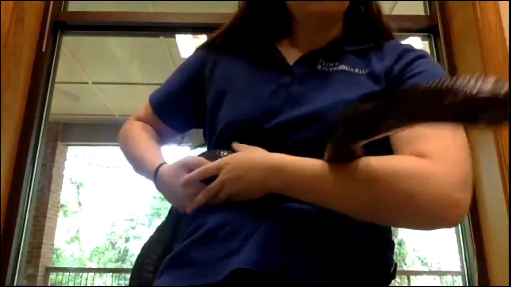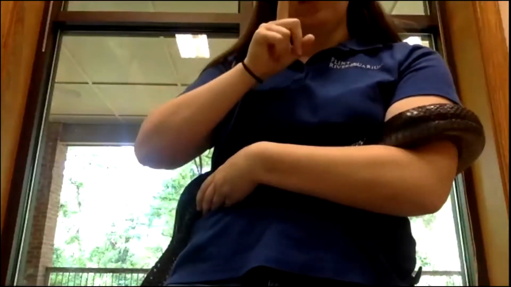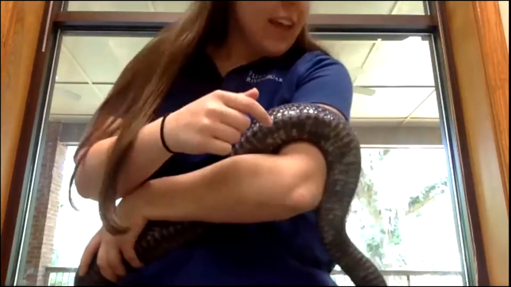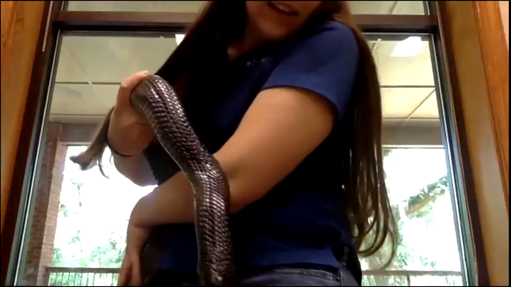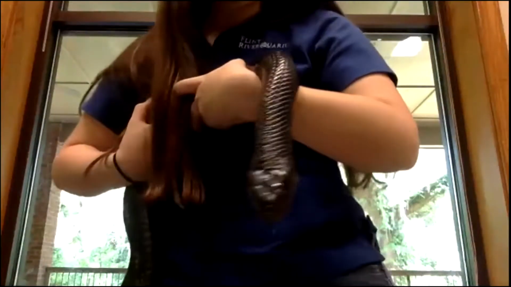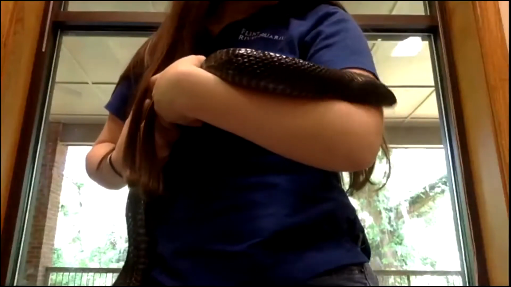I don't know if you've heard that before, but another good thing to tell is, and this is not always right, their pupils will go up and down if they are venomous and side to side if they are non-venomous. And then you can also look at the head shape and you see how this guy's head shape is more rounded and not as triangular. That's a good indicator.